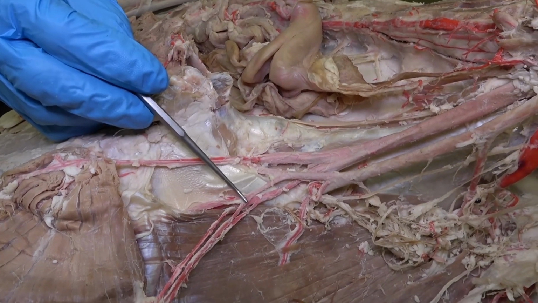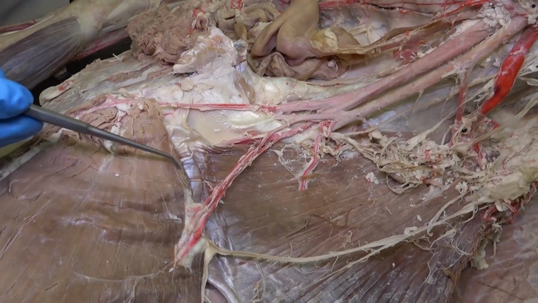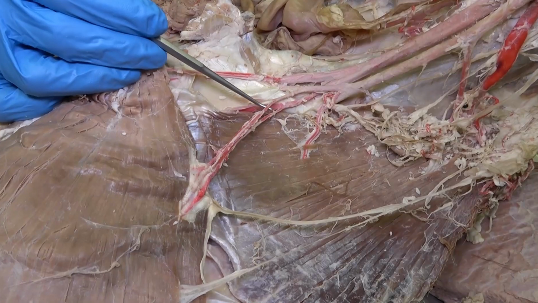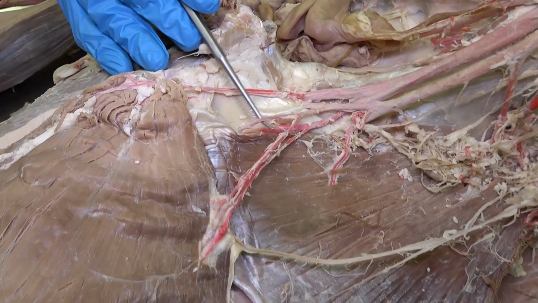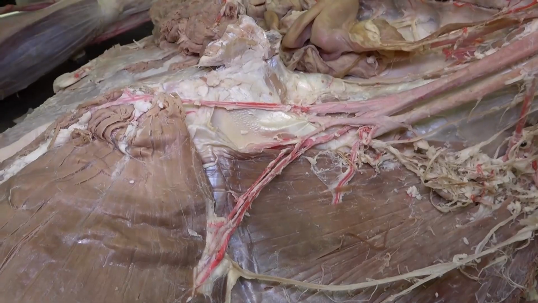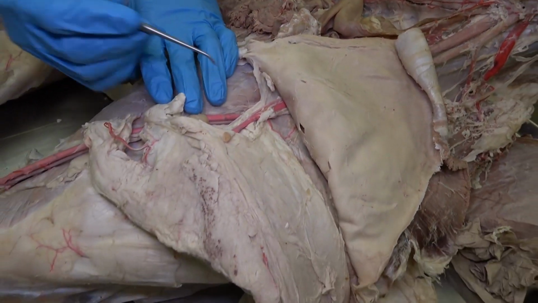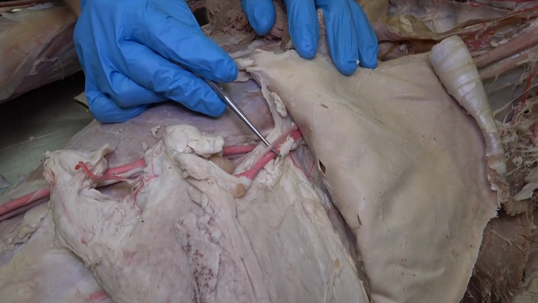The pudendo-epigastric trunk then gives rise to this artery that's traveling along the lateral aspect of the rectus abdominis muscle. That's going to be the caudal epigastric. And this artery is moving through the inguinal canal to come out externally here at the mammary gland of this female. So this is going to be that external pudendal artery.